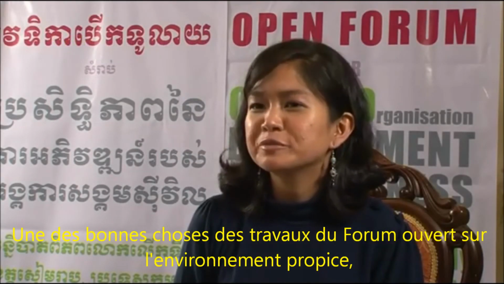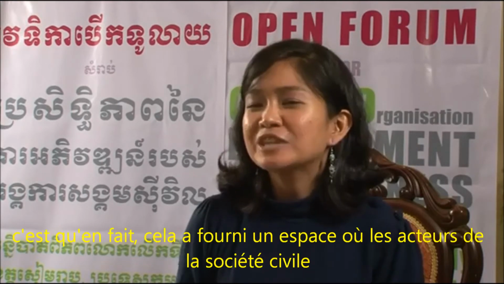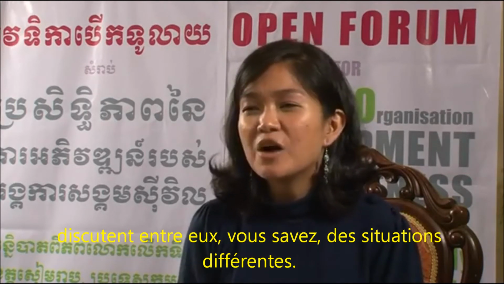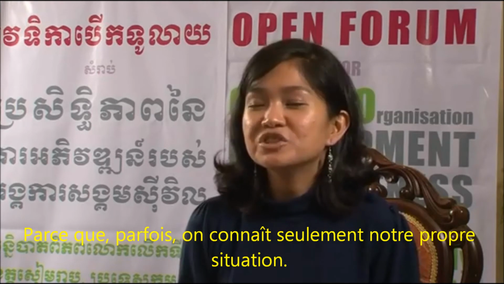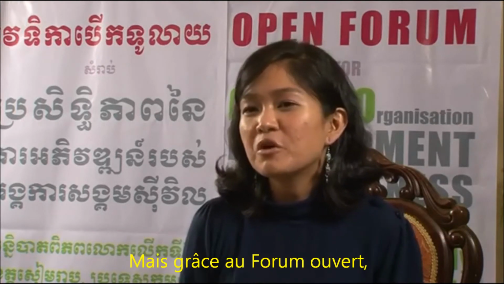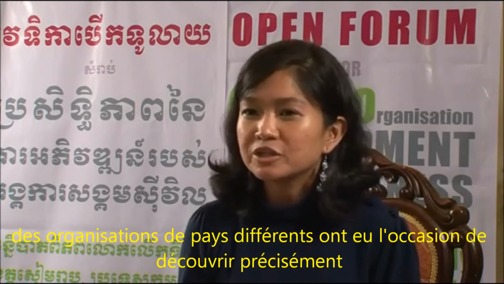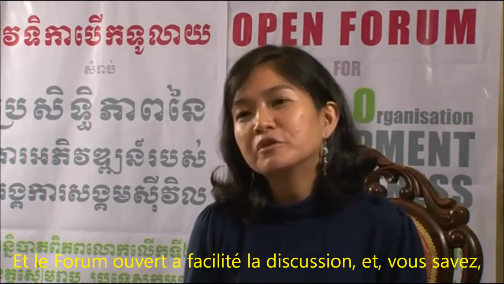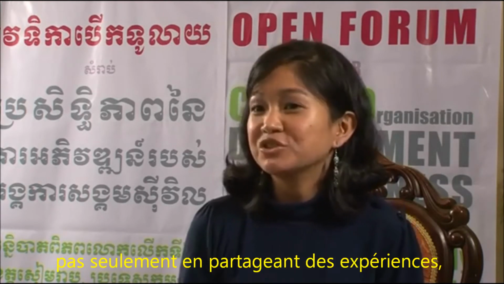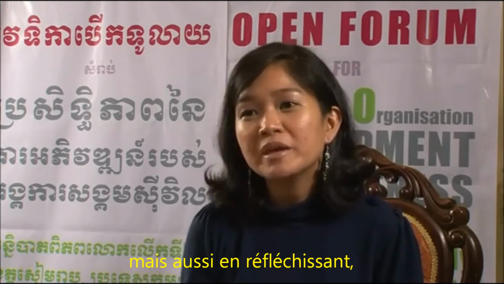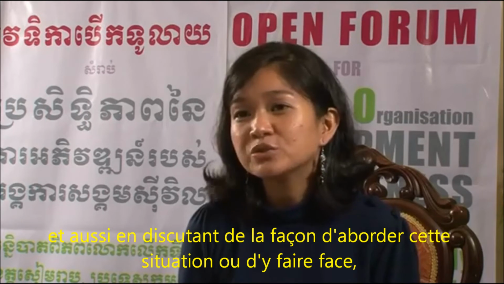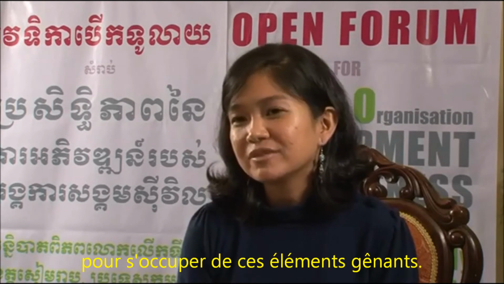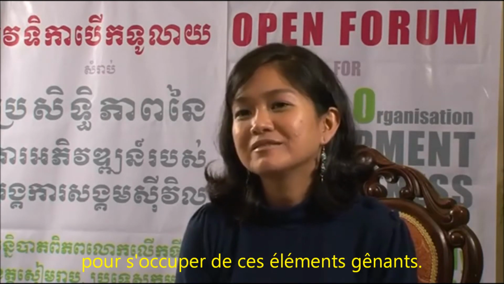One good thing about Open Forum in terms of working on enabling environment is that it has provided a space for civil society to talk among themselves and discuss the different situations, because sometimes we just know our own situation. With the Open Forum, organizations from different countries got to know exactly what kind of disabling environment they have in their respective countries, and the Open Forum facilitated the discussion not just on sharing of experiences, but also on brainstorming how to deal with this situation, and come up with concrete actions on addressing those disabling factors.